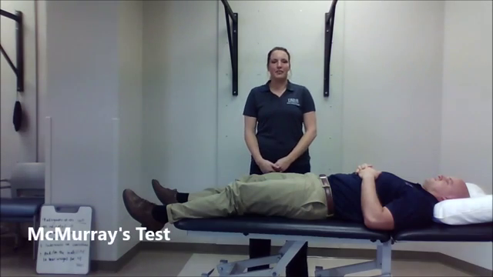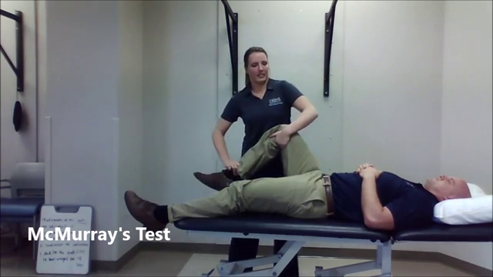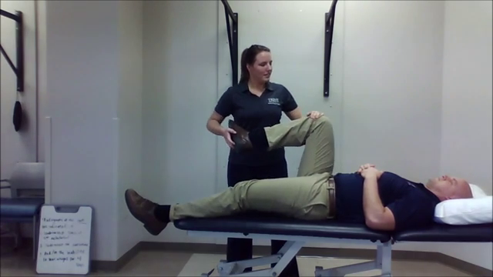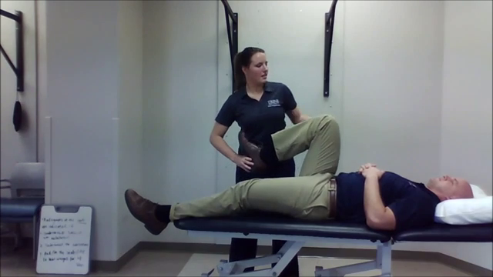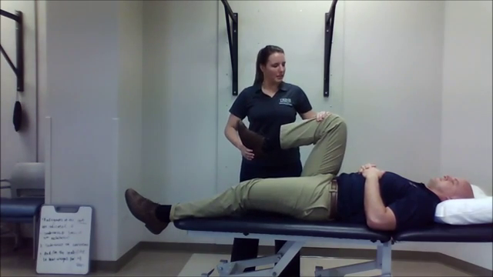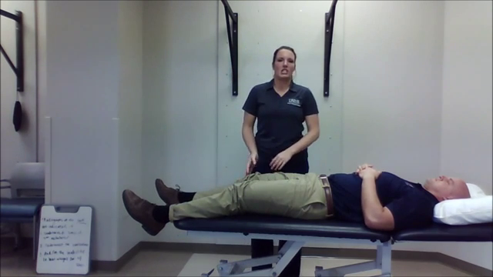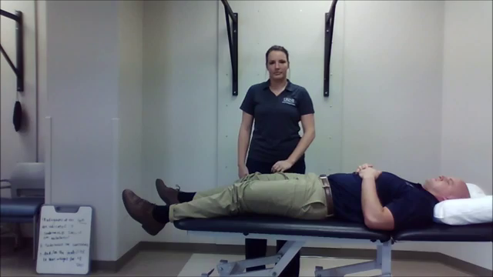The McMurray test for meniscal lesion. To test the medial meniscus, the knee is fully flexed and laterally rotated and then extended. To test the lateral meniscus, the knee is fully flexed, medially rotated, and extended. The test is positive if the action causes a snap or click that is often accompanied by pain.